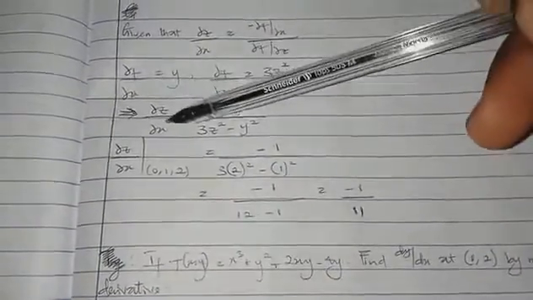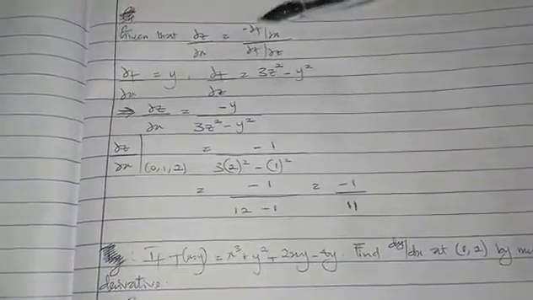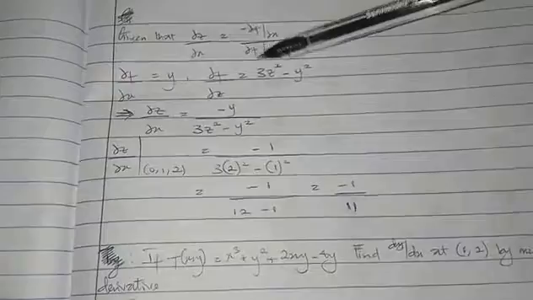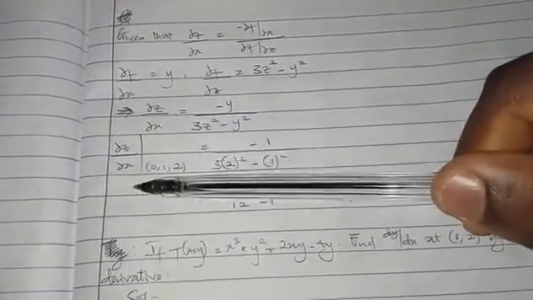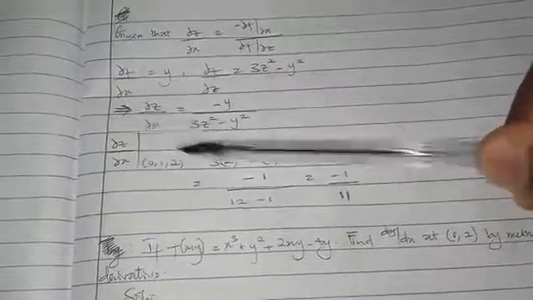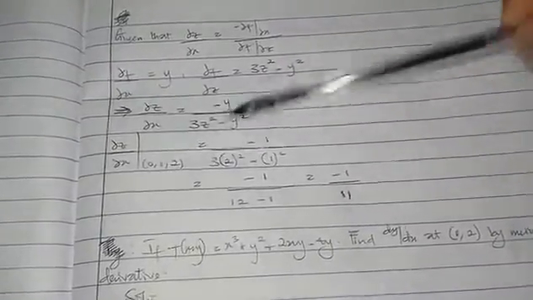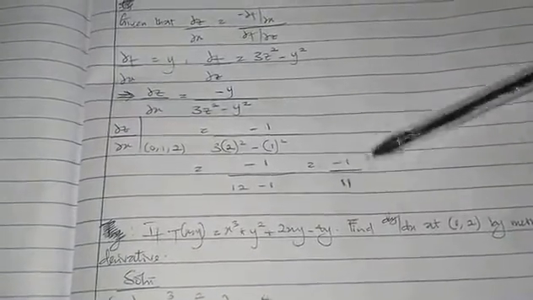Alright, so partial z over partial x is equal to minus partial f over partial x, which is y, so minus y all over 3z squared minus y squared. Now partial z over partial x at (0, 1, 2) is equal to minus 1 over, putting in the values, go through it, and this will be your answer: minus 1 over 11.